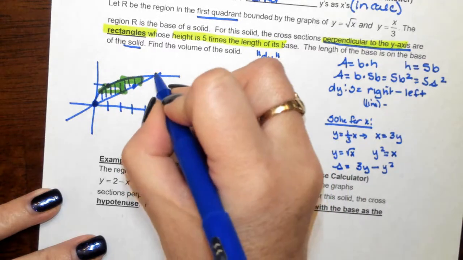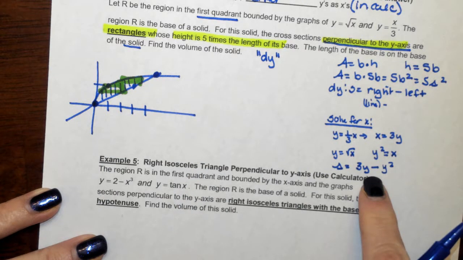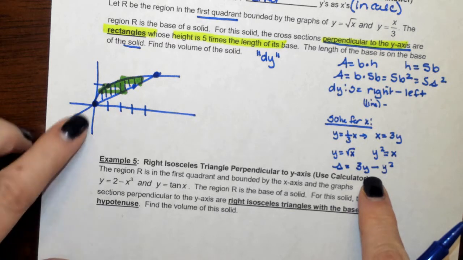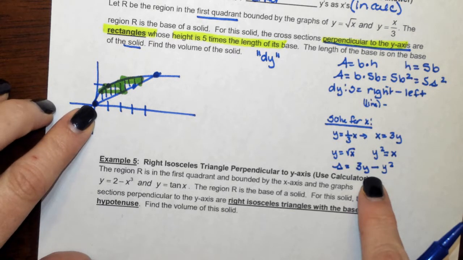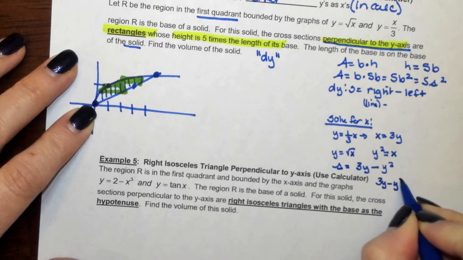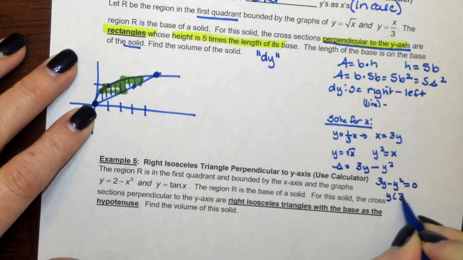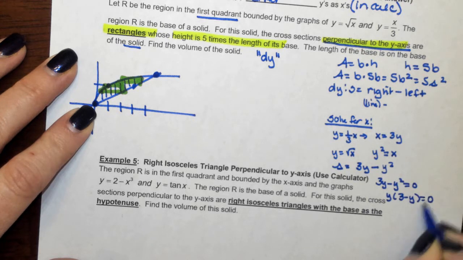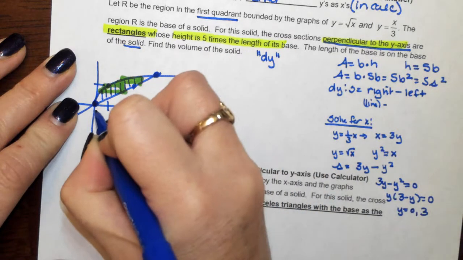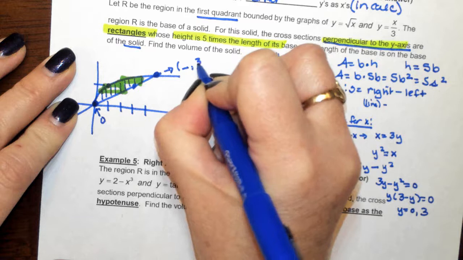So then to find my bounds, if this was a no calculator question, the way you would find your bounds is, we know that they're intersecting at 0, 0, so you can take your 3y minus y squared and set it equal to 0. So y times 3 minus y equals 0, so y is equal to 0 and 3. So this is intersecting at 0, and this is going to be something comma 3.